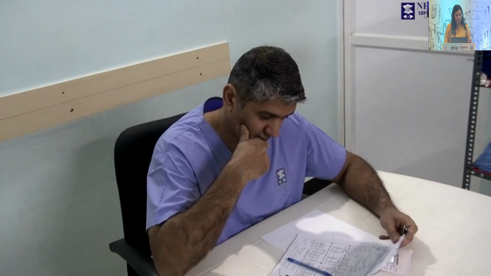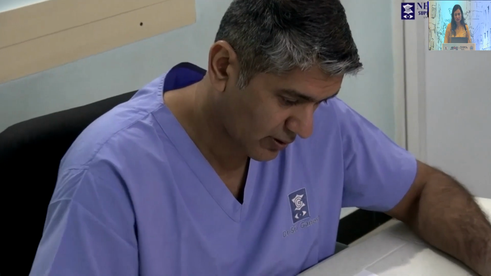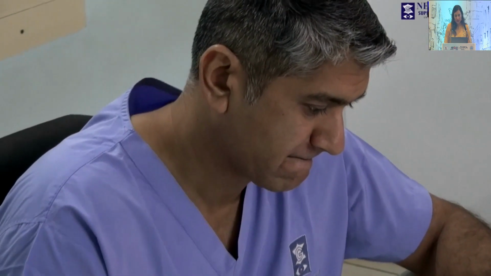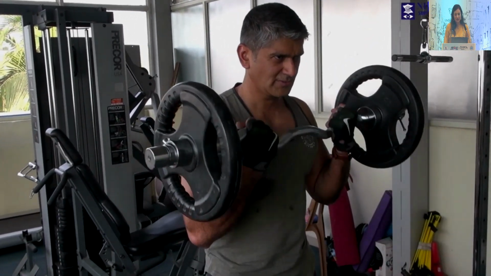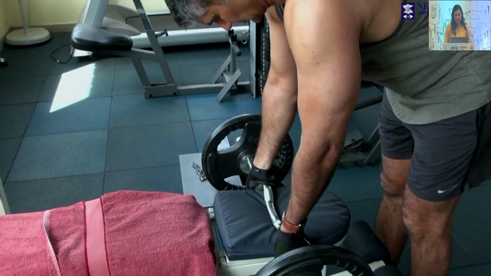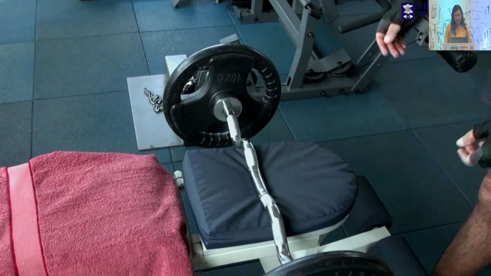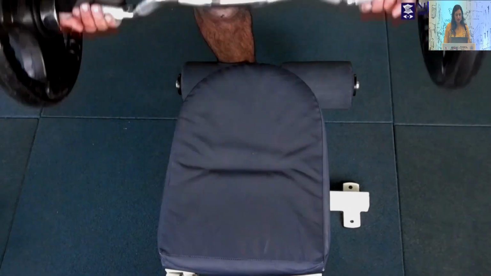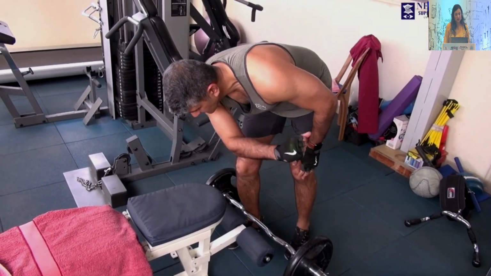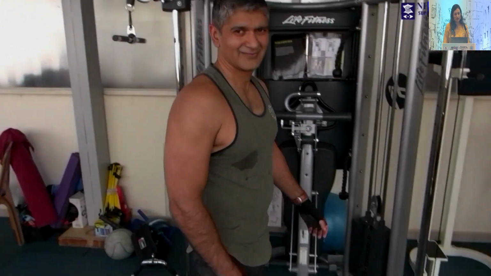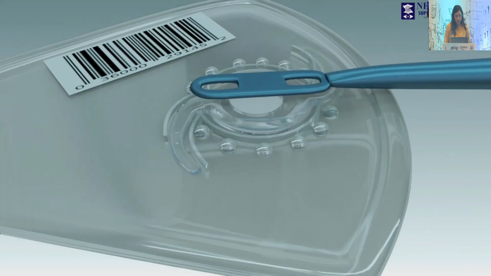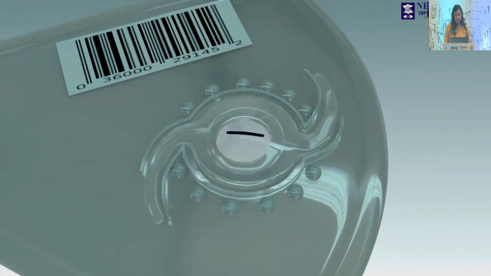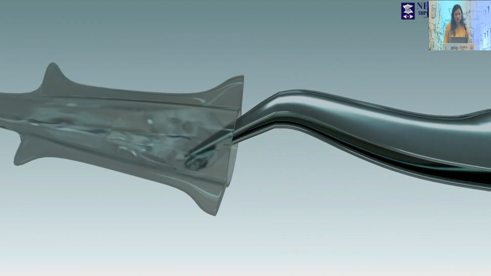So he was thinking what can be done for this problem, and then he came up with this idea when he was exercising in his gym, and he kept the barbell on the foam seat, and then when he lifted the barbell he saw that there was a mark. It left an indentation mark, and that's from where he got this idea of making a cystitome marker, a toric IOL marker. So in this marker, there are two windows.